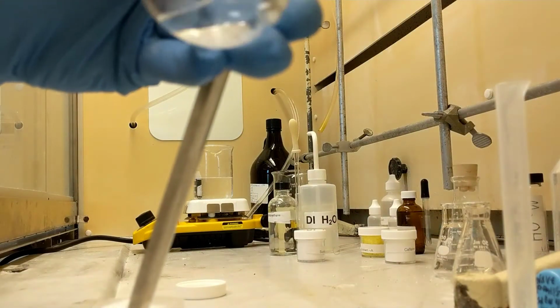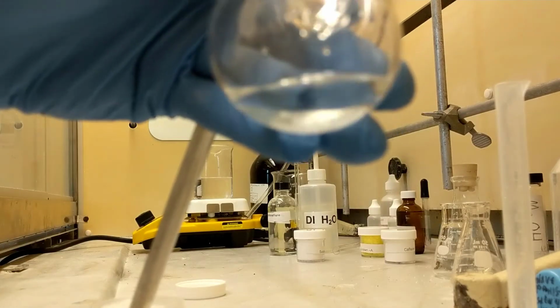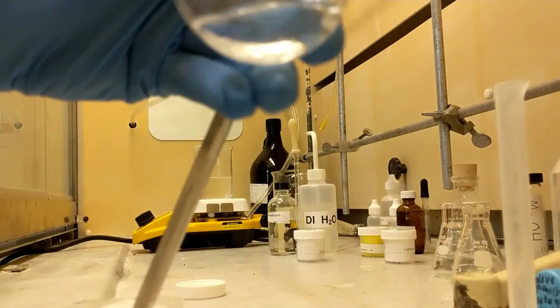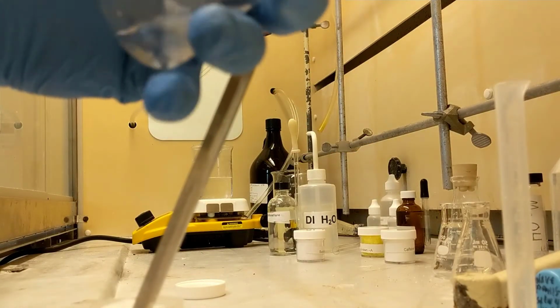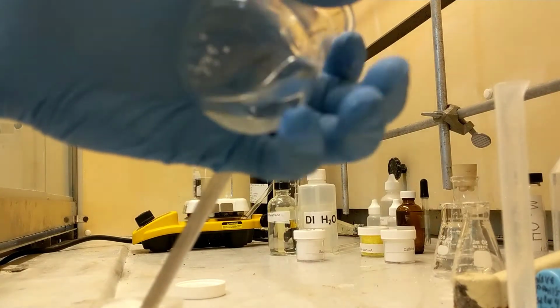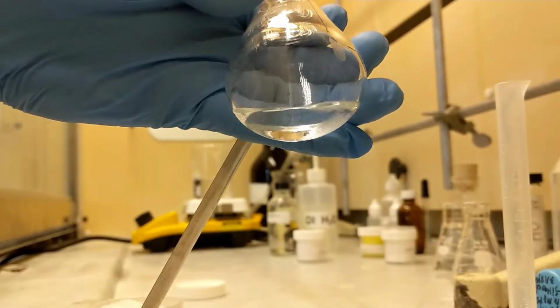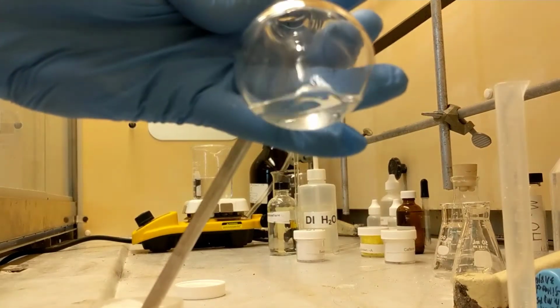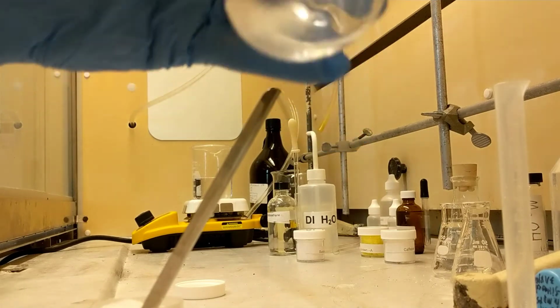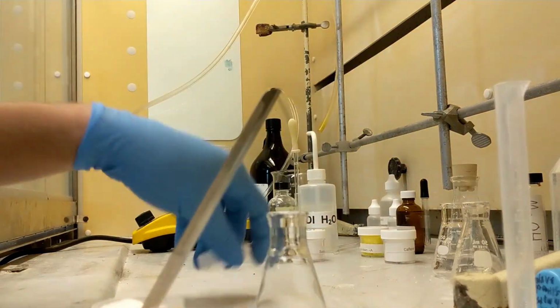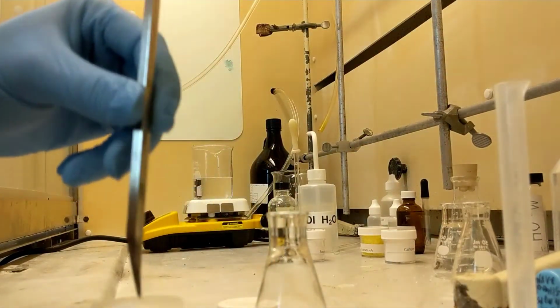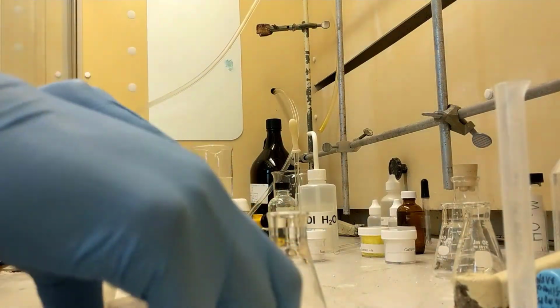If you look, yeah, look there, I really don't see any of it clumping. It looks all pretty free. Did you see? Yeah, it all looks pretty free. I think I'm good. So, now that that's done, let me close and seal everything.